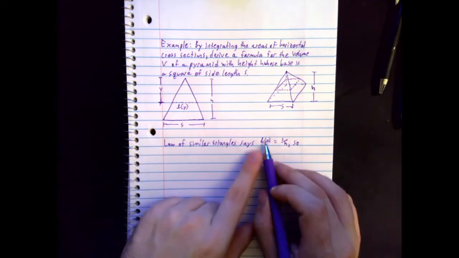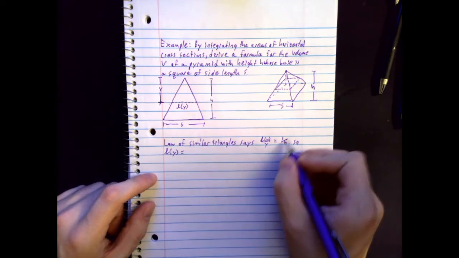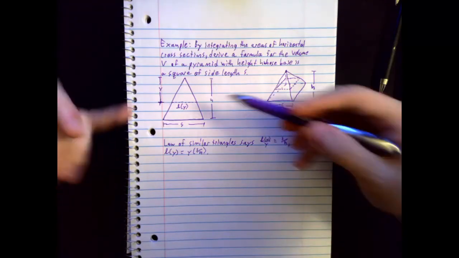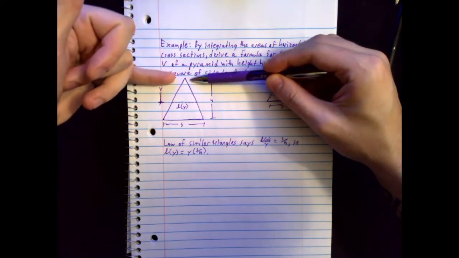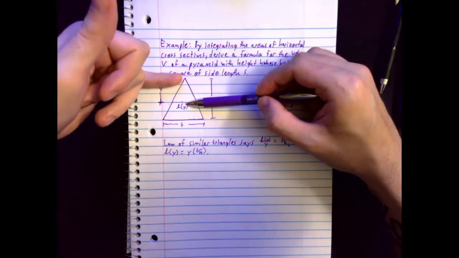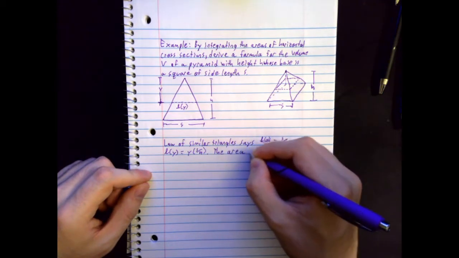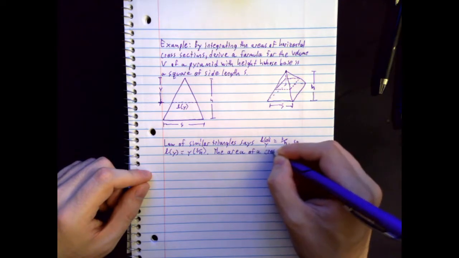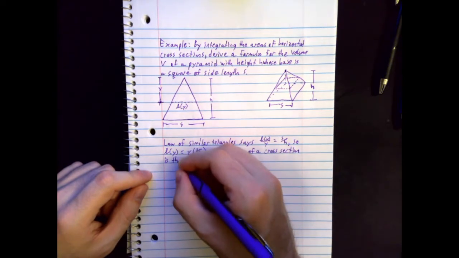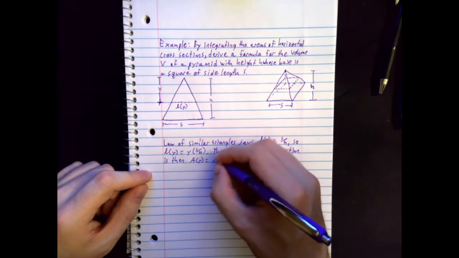And so this gives me L of y as a function of y. And so L of y is equal to, well, just multiply y over y times S over H. And so if I think about the area of the cross-section at the coordinate y, or y units from the tip of the pyramid, the area of a cross-section is then A of y, we'll call it that, which is L of y squared.